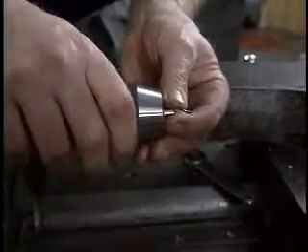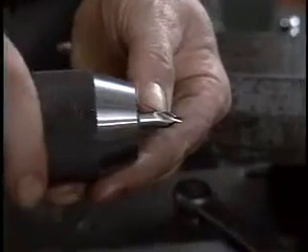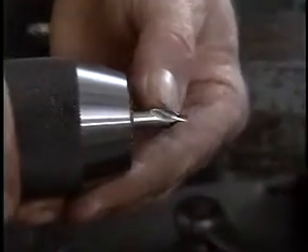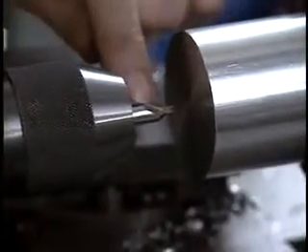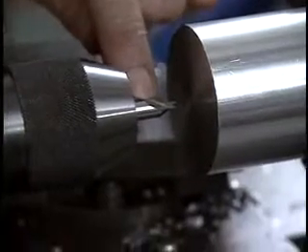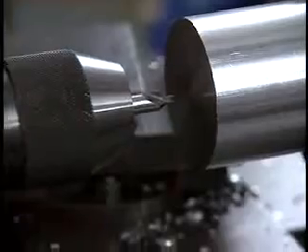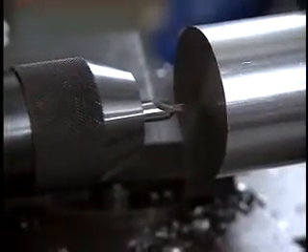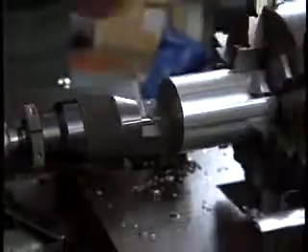Now we're ready to start drilling the hole. We start by using a combination center drill. This is a very short, stiff drill. By using this drill first, we guarantee that the beginning of the hole is concentric with the center line of the spindle.